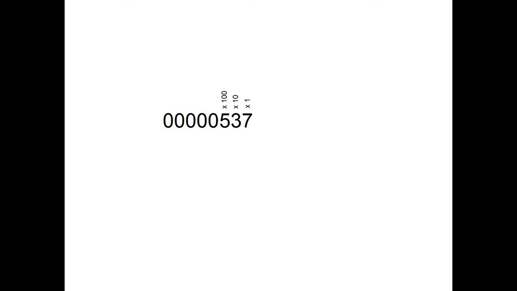One other thing I should point out on our number system is leading zeros. We know that if we wrote this number down with all those zeros in front of it, it doesn't change the value of the number. It's still just 537. You can have those leading zeros there and not influence the number at all.